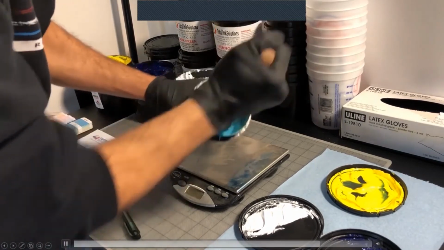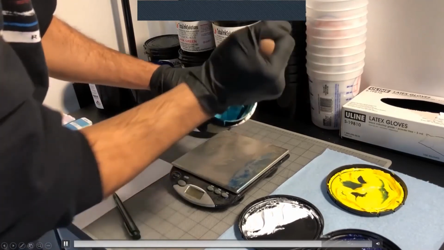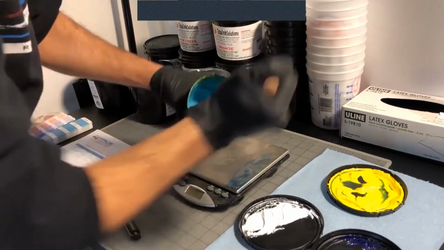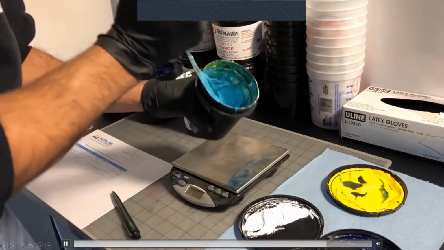Basically you're going to want to do this for a few minutes. Think about it like making a cake. You want to make sure all of your ingredients are mixed thoroughly through the entire batch here.